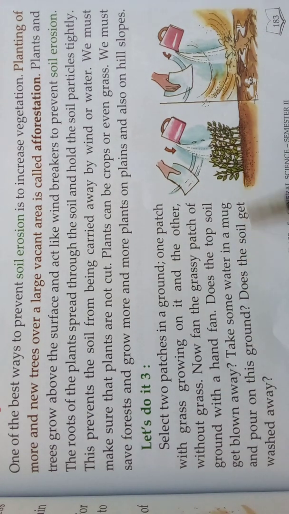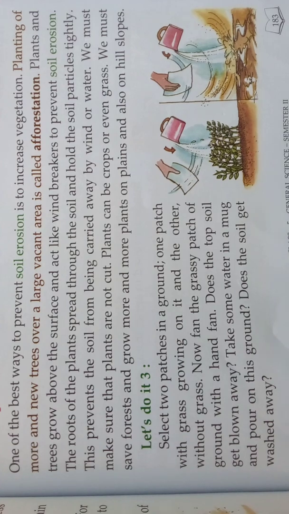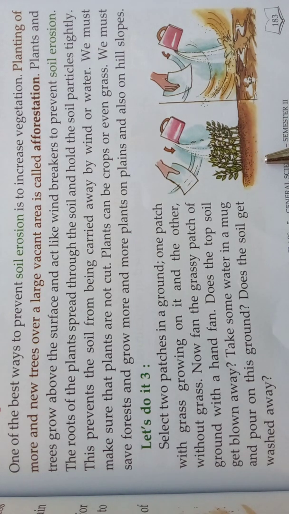Take some water in a mug and pour it on this ground. Does the soil get washed away? In which patch? See here, there is nothing to hold the soil. If we blow air or pour water, the soil gets washed away. But here, the roots of the grass hold the soil, so not that much soil will be washed away here. Okay, understood children? So, by planting more trees and plants, we can avoid soil erosion.